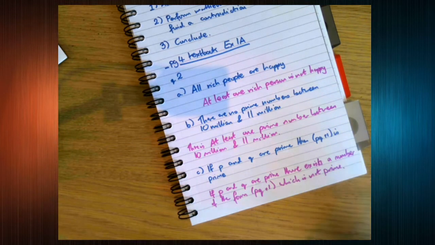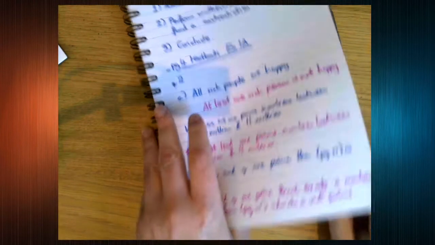So a little bit more wordy, a little bit more in depth. Let's keep going and look at D.